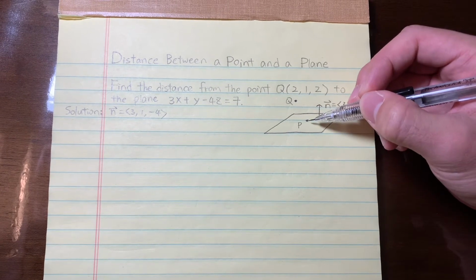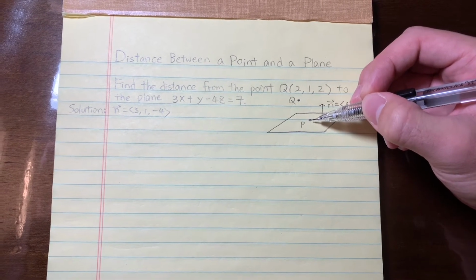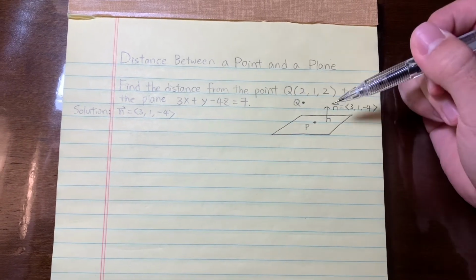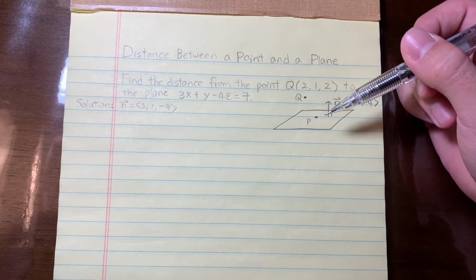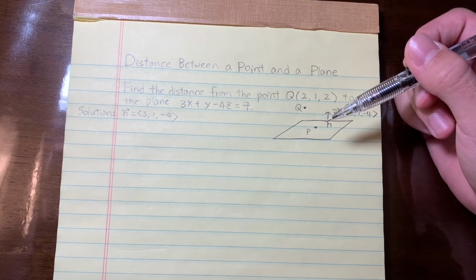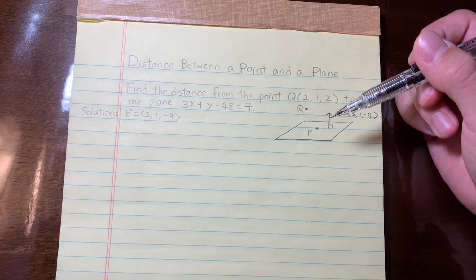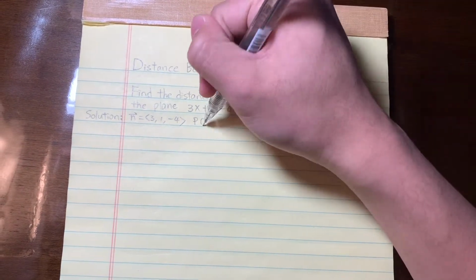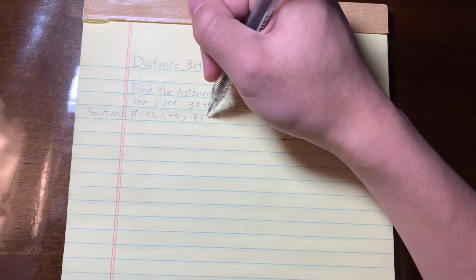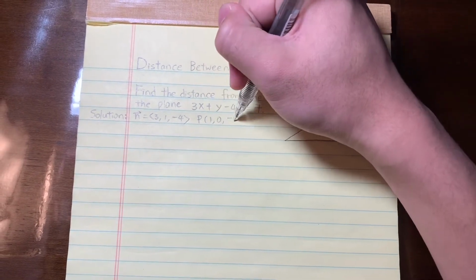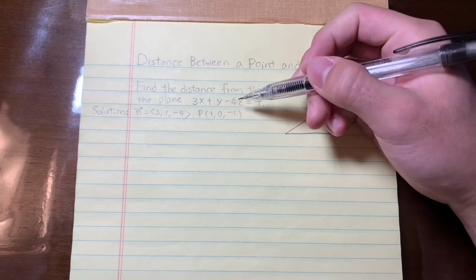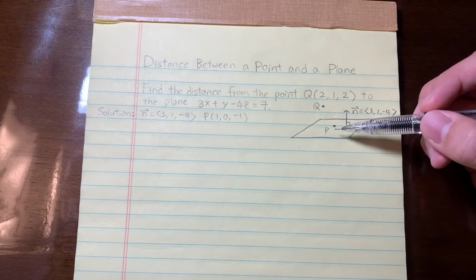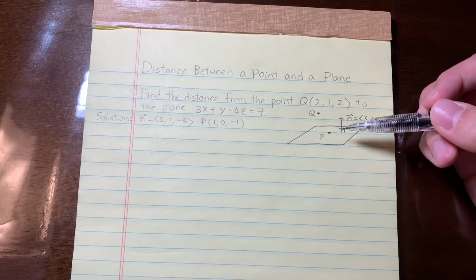But right now, I don't know what P is, but we can use this equation to identify it. P is just a random point, right? So we can simply plug a number in. I'll just say 1, 0, -1. If you plug this into the equation, it satisfies the equation, which means that P is on the plane. Okay?